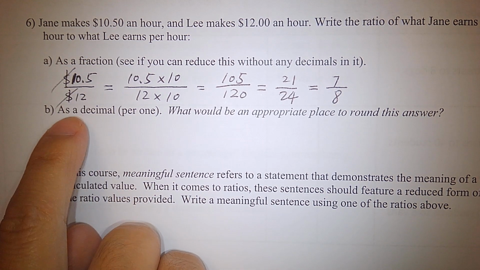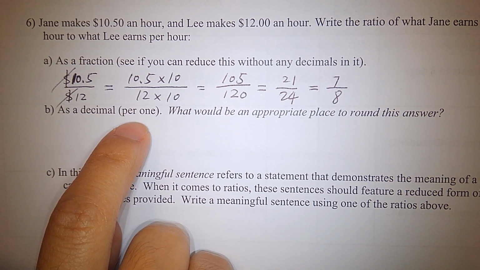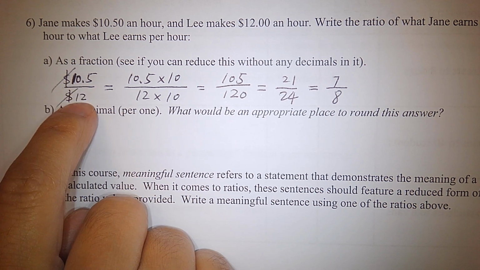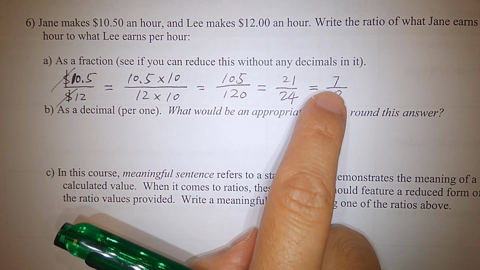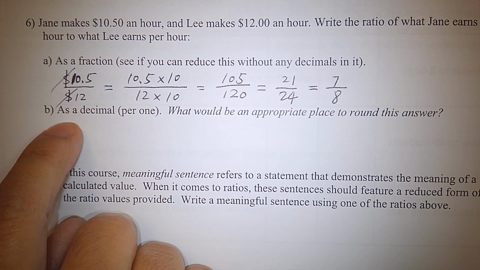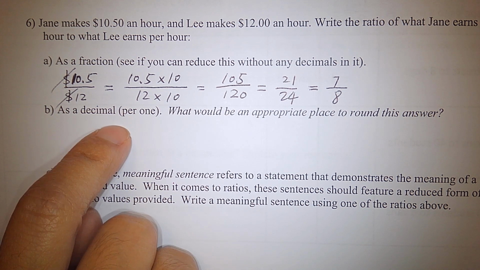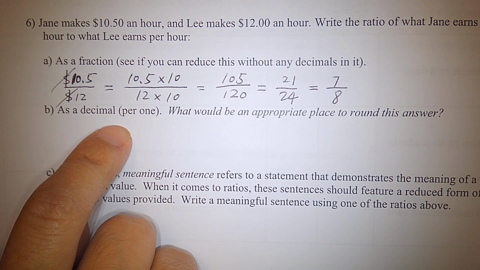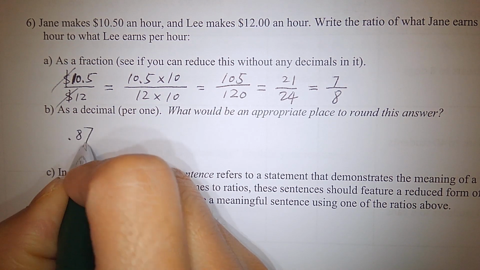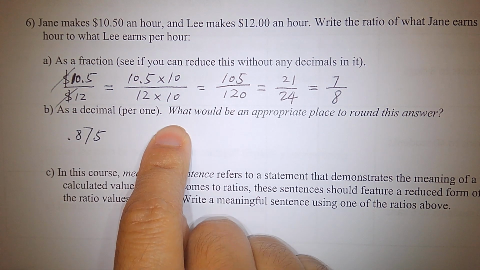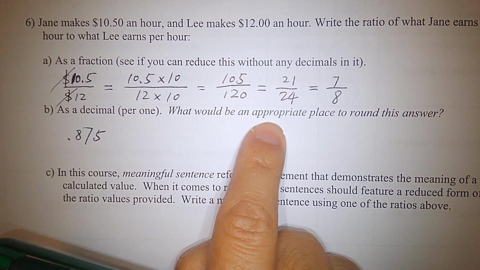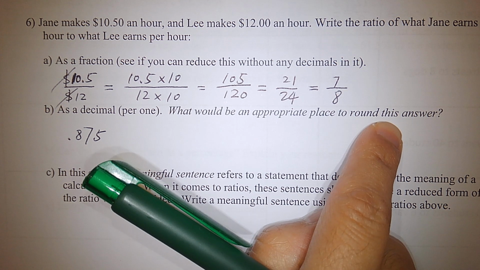Write this ratio as a decimal. How? Either you use 10.5 divided by 12 directly, or you can use 7 divided by 8 directly. 7 divided by 8, that will give us a decimal number. So what is the decimal number you get? 0.875. What would be the appropriate place to round this answer?